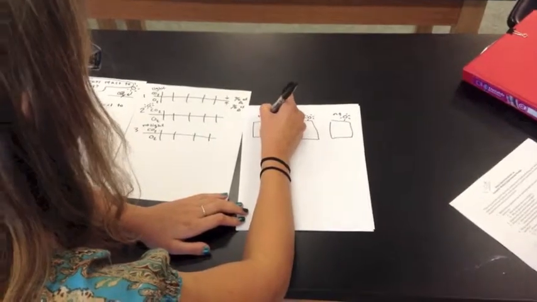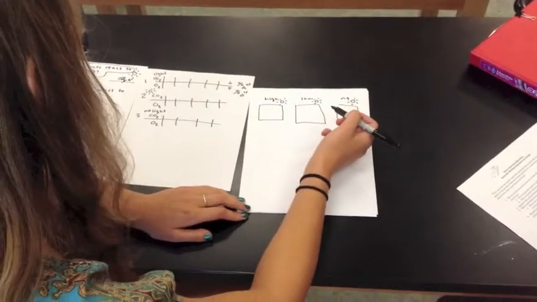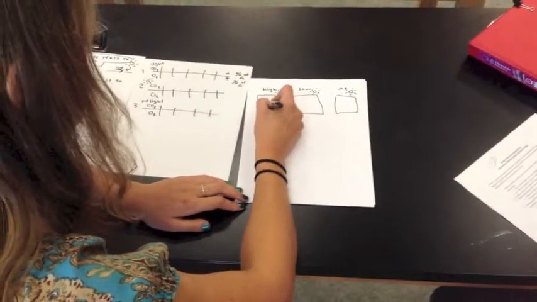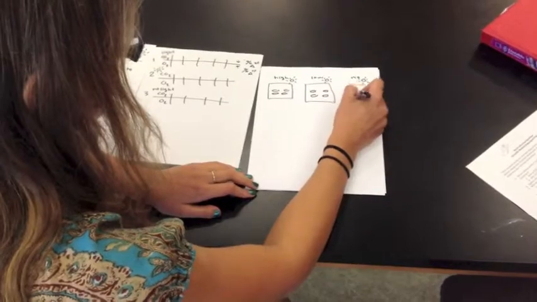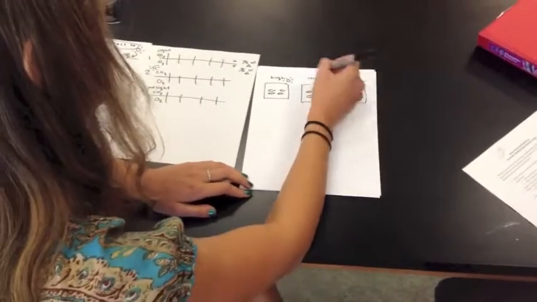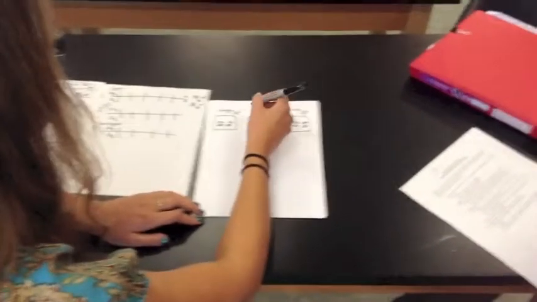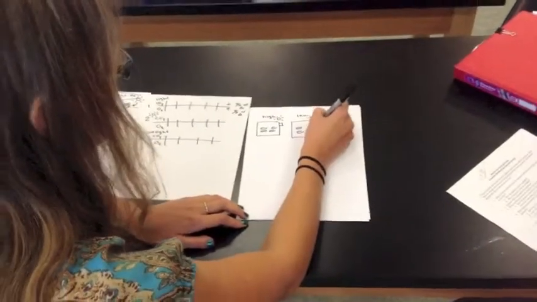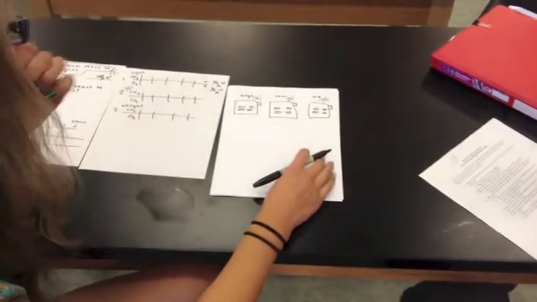This would be high or intense light, and so we'd have 1, 4. Perfect. It's measuring oxygen and carbon dioxide.